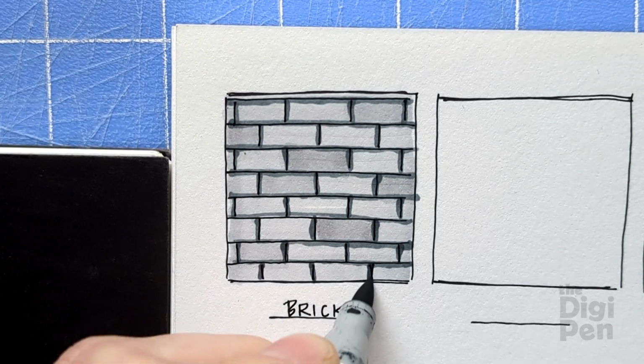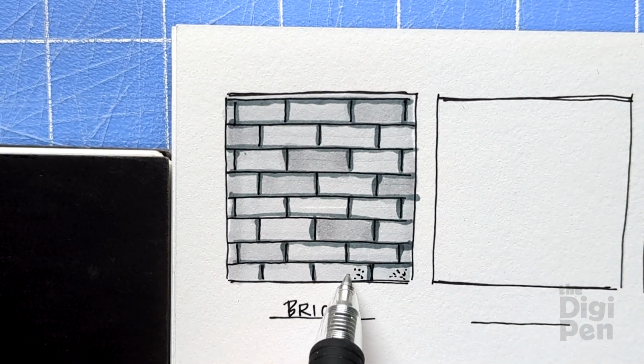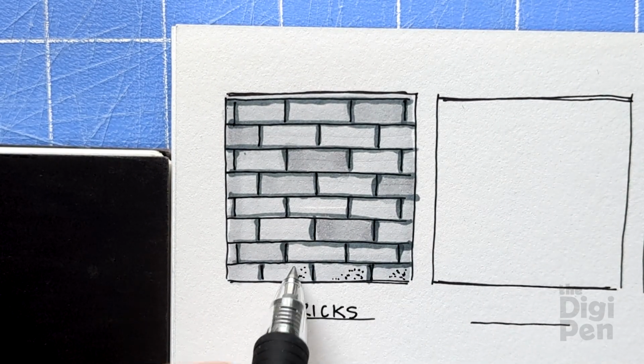And speaking of texture, I'm going to be using a stippling technique to add a bunch of dots to each brick to imply that rough brick surface.